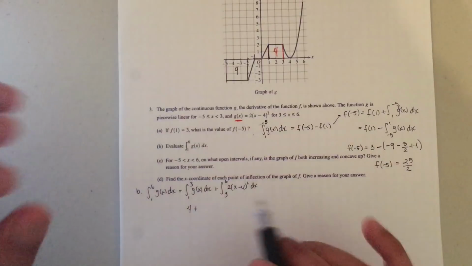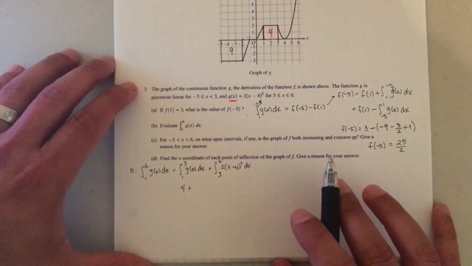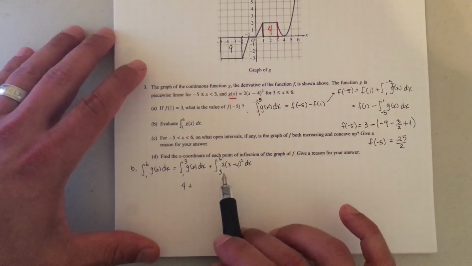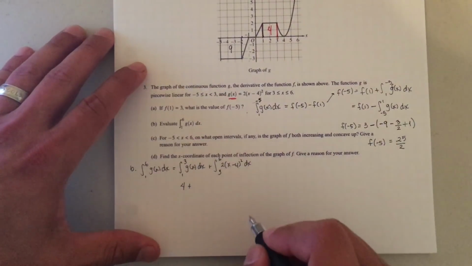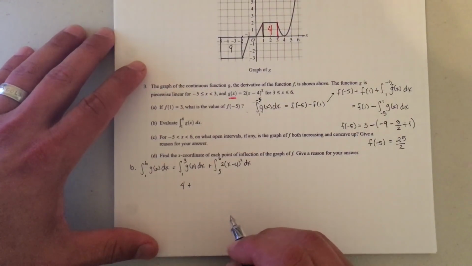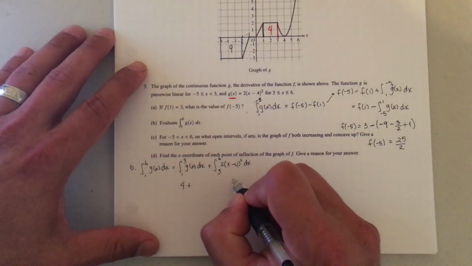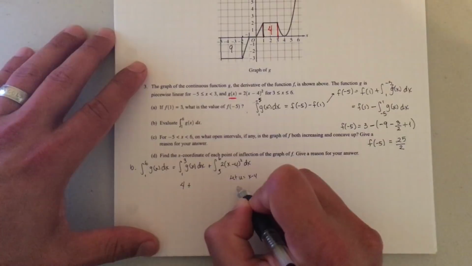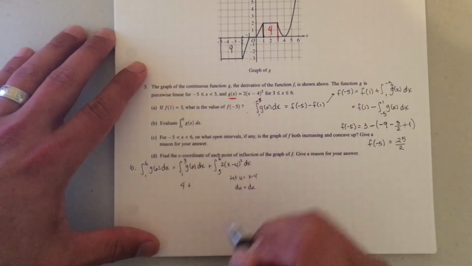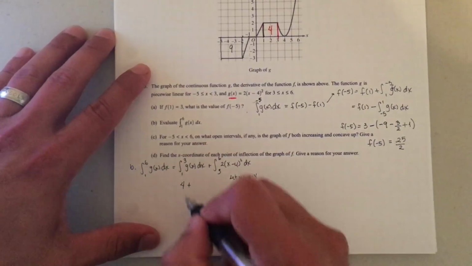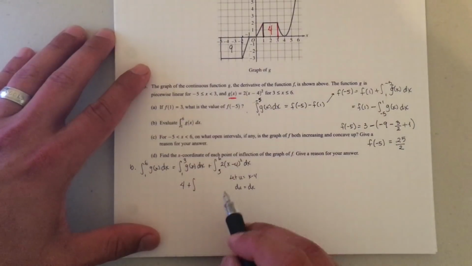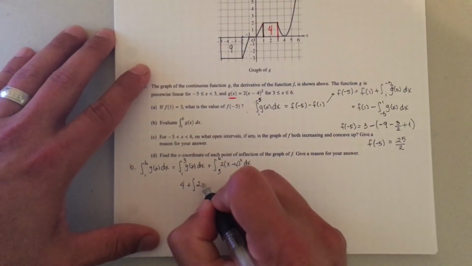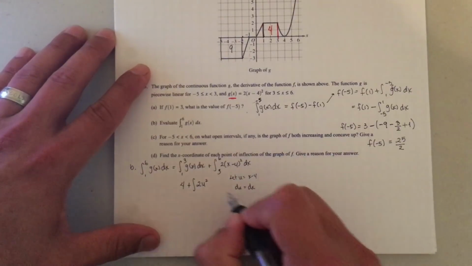Now there's a couple ways to do it. I'm going to do it the long way. Hopefully some of you who are struggling with this will benefit, and it's not too bad. Let u equal x minus 4. That means du equals dx. So we're going to have the integral of 2 times u squared du.